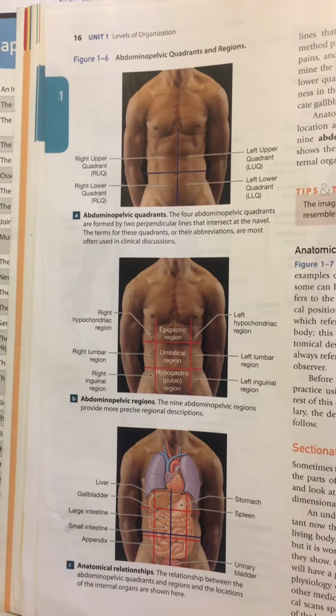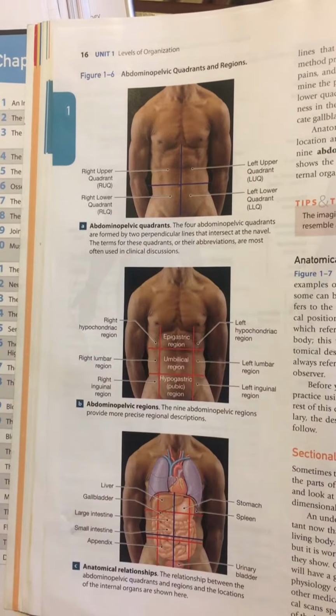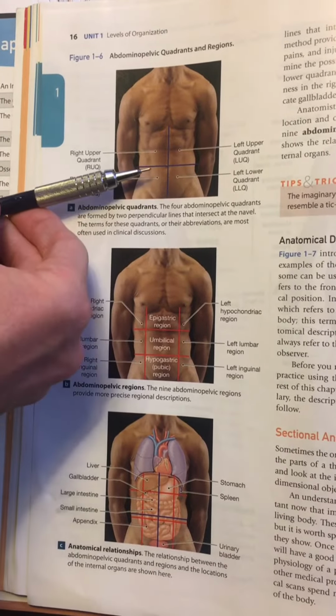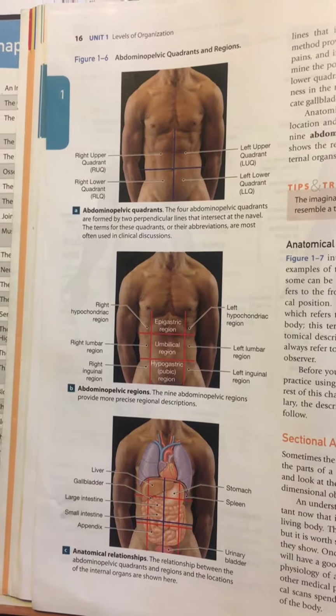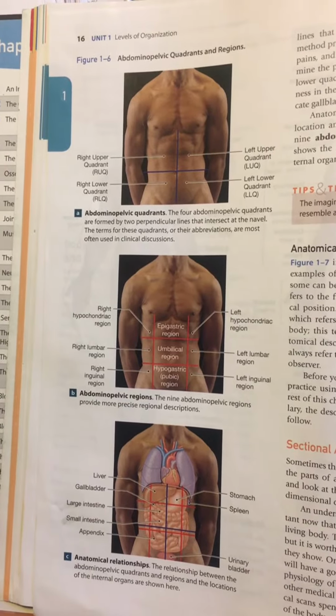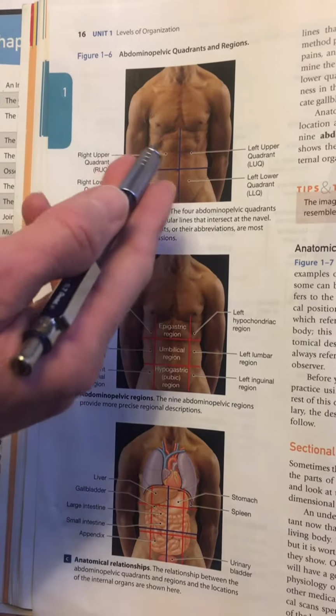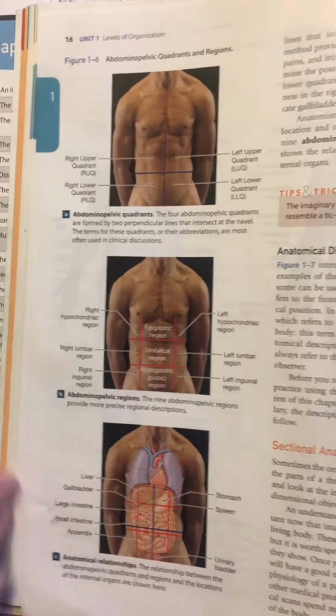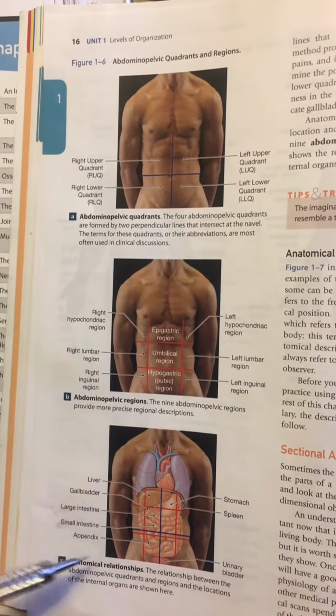All right, let's go quickly over some quadrants, and these are regions that we use for diagnostic purposes. A lot of times if somebody comes into the ER and they've been stabbed or shot, someone will say they've been shot in the upper right quadrant, or we can further subdivide this into 9 regions, depending on how specific you want to be.